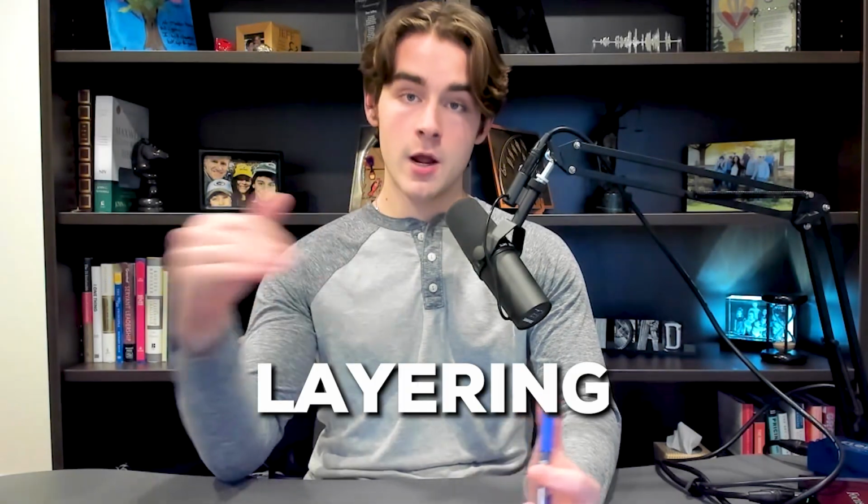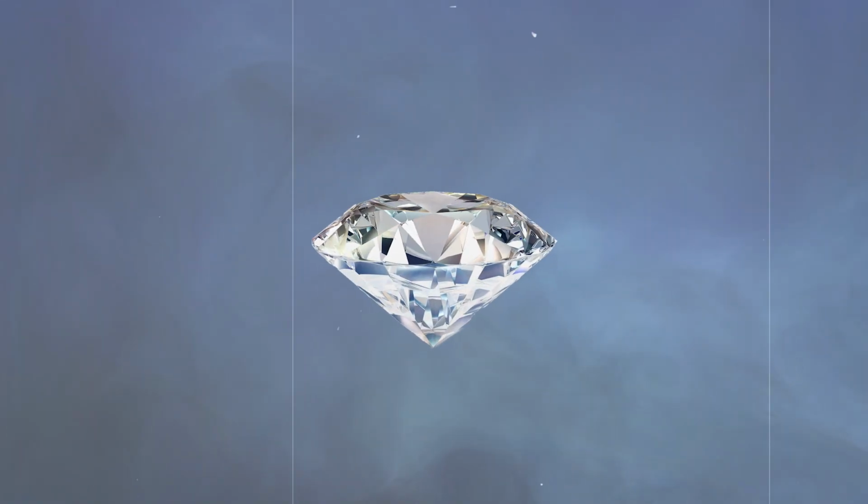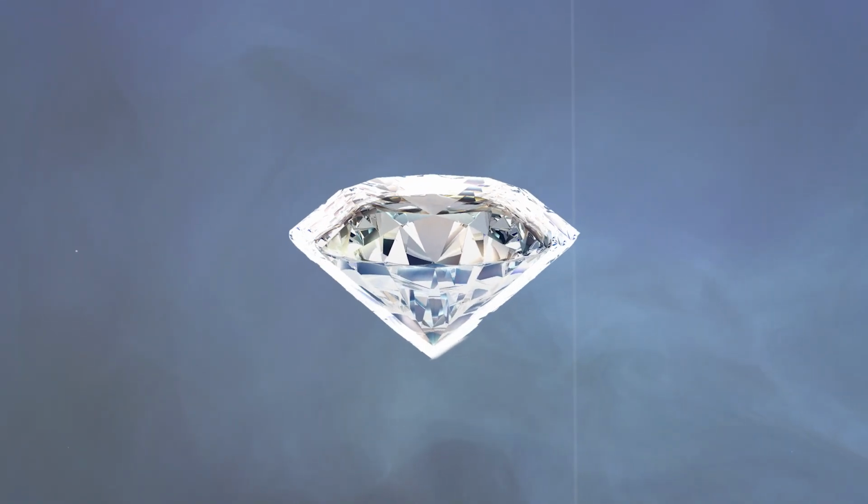Without further ado, let's jump right into the strategy. So the strategy that we're gonna be using is something I call layering. Now, the way I like to think of layering is, I like to think of it as a diamond, and you wanna place as many layers of protection around that diamond.